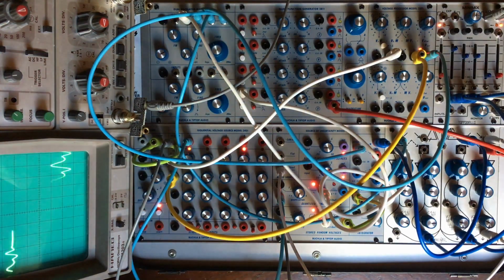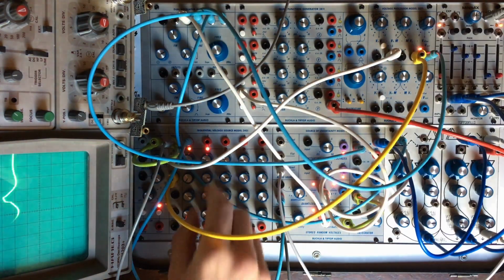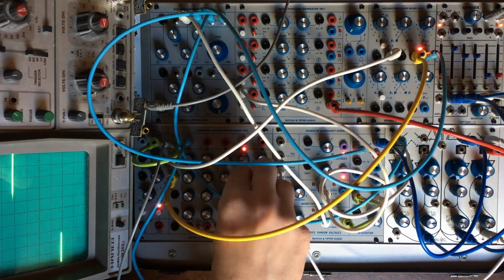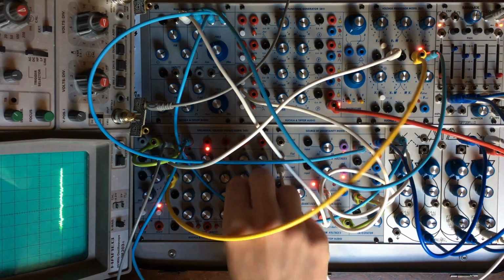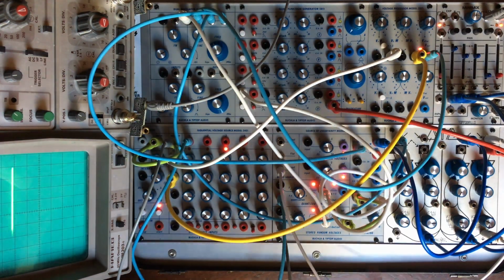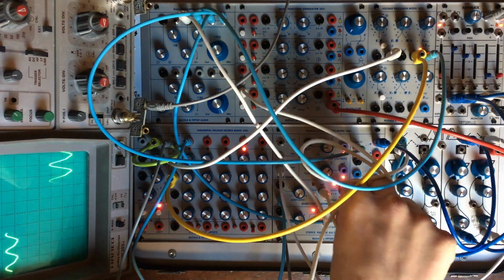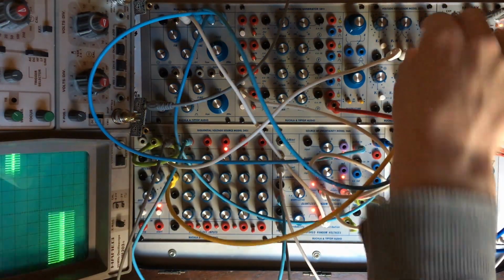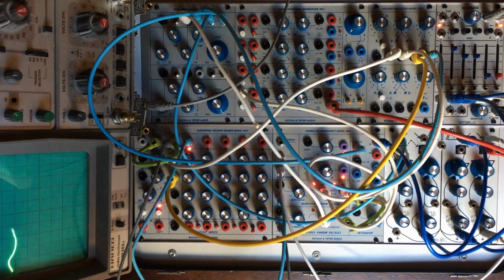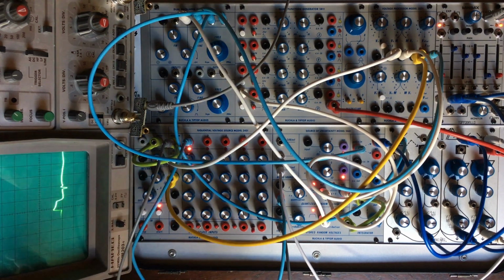So here I have the same sequence as before. And here, another one. It's a bit more weird. And we could use this one to say that we alternate between the two. You can see the uncertainty there.